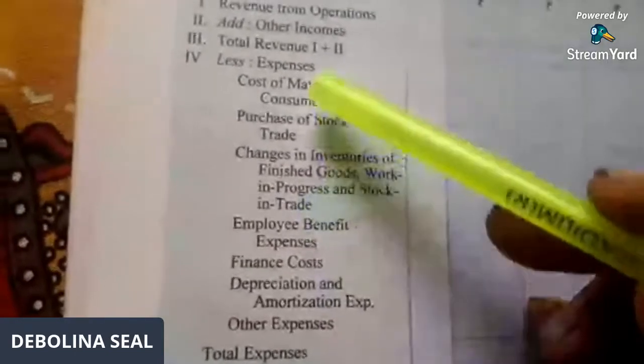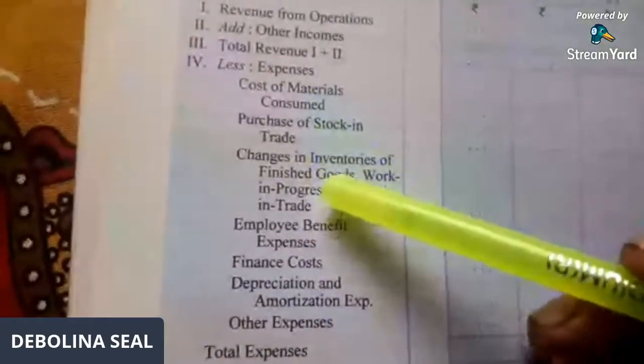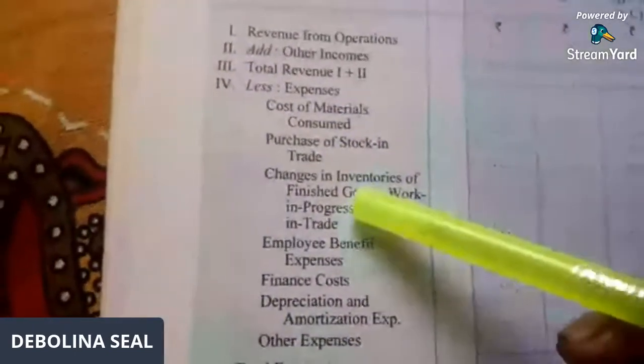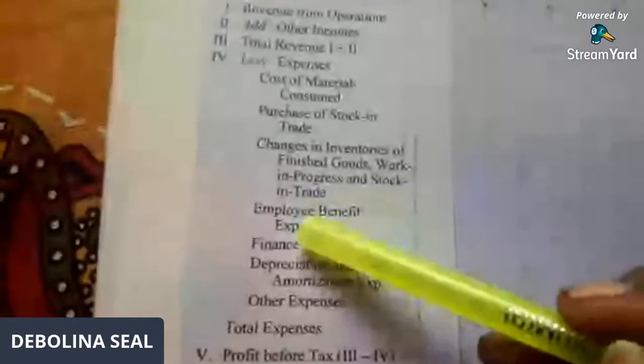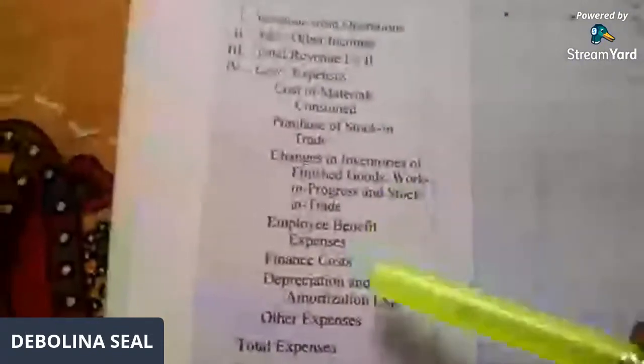These items will be given separately in each sum. When we do the practical sum, then you will understand it better. Next will be employee benefit expenses. When you work under any organization, they give you certain benefits. That is employee benefit expenses. Next it is finance cost and depreciation and amortization expense.